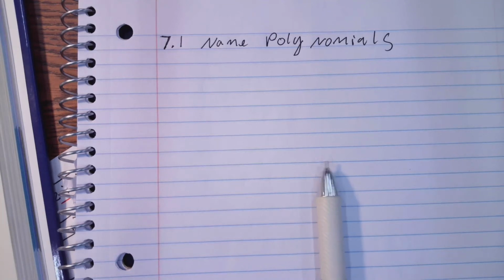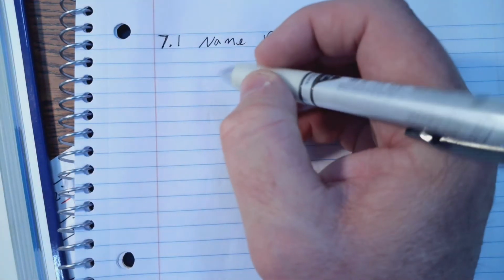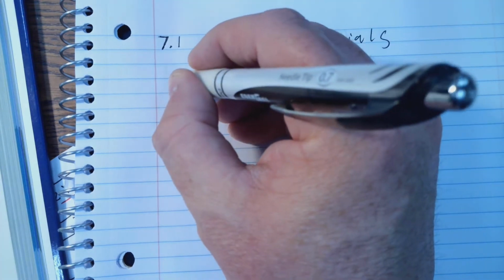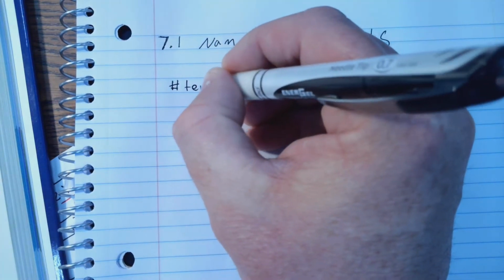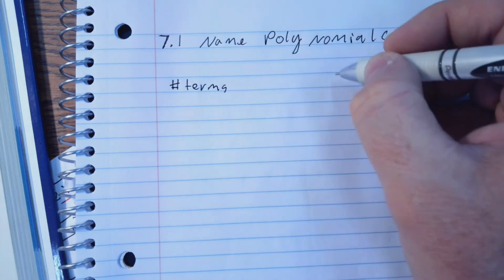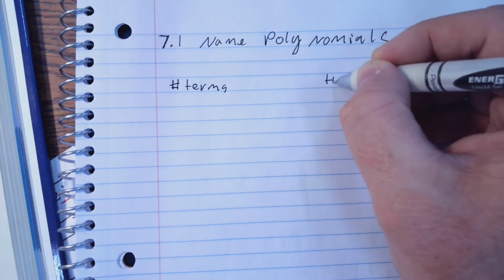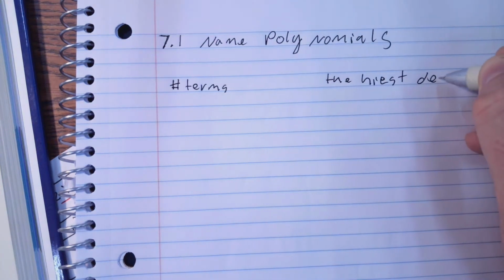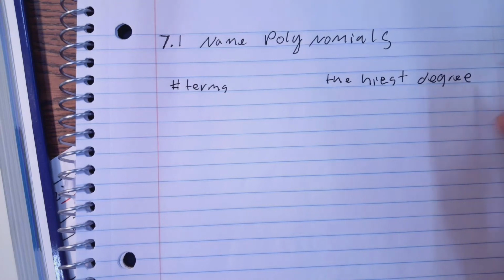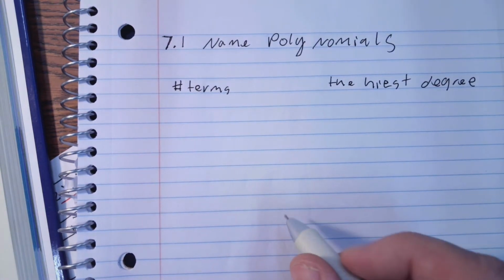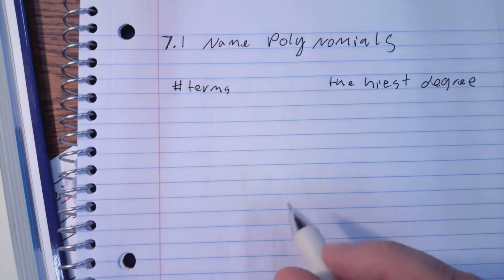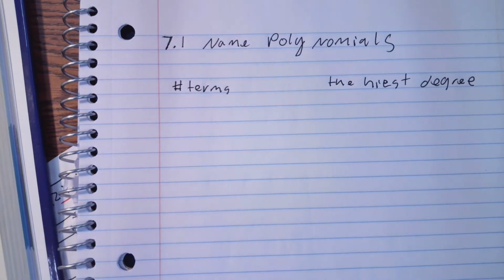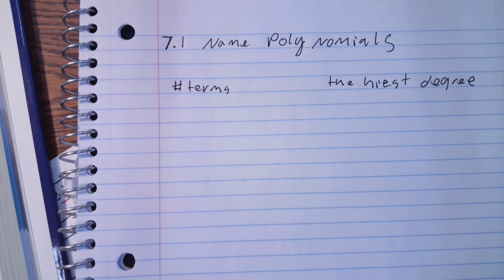So we're going to name polynomials, and we're going to name it two ways. We're going to name it by number of terms, and we're going to name it by the highest degree. Okay, and so that's the first thing we're going to do.